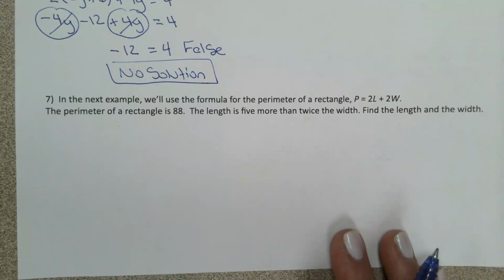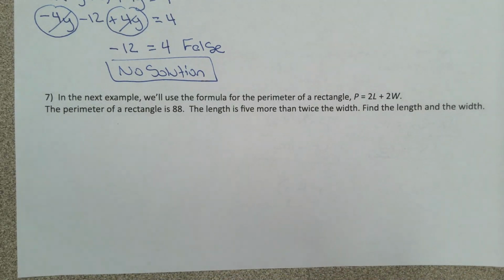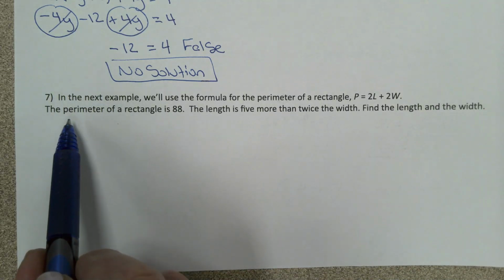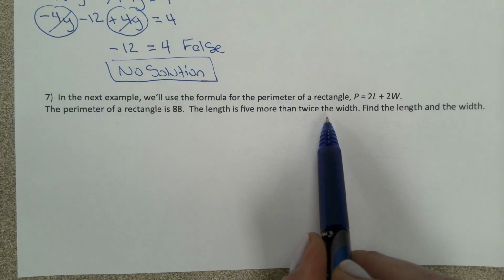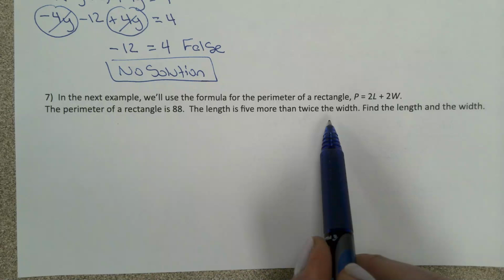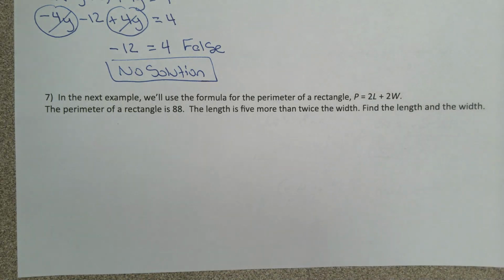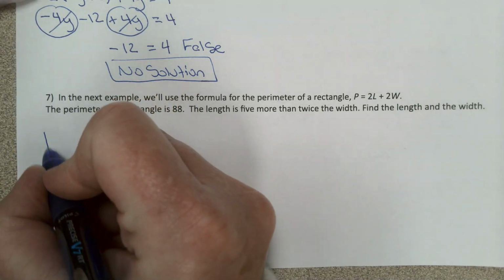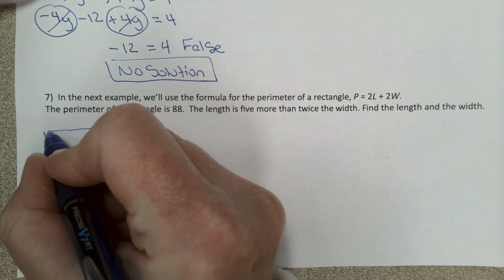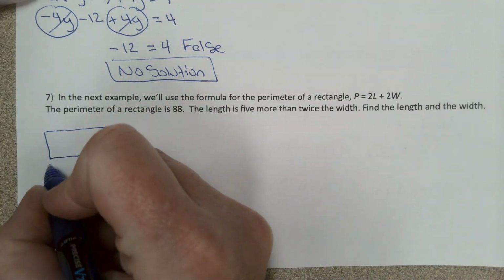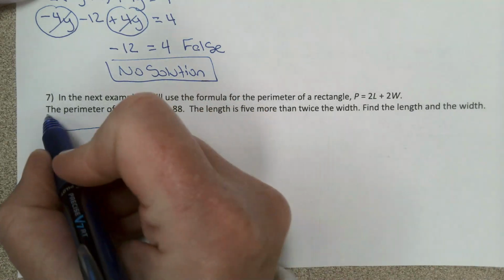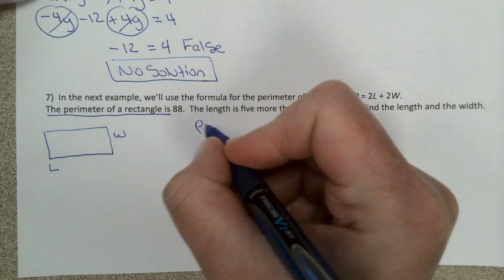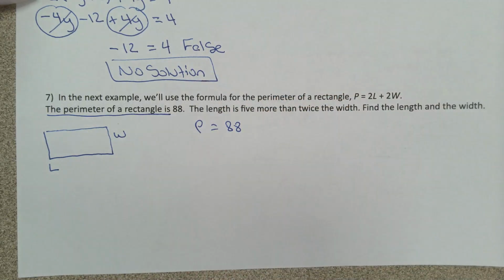And let's try a word problem with it. We are going to have a rectangle. The perimeter of the rectangle is 88. The length is 5 more than twice the width. Find the length and the width. Okay. So as soon as it talks about a shape, I'm going to draw my rectangle. So there's the length, there's the width. The perimeter is 88. I'll use that in a minute.